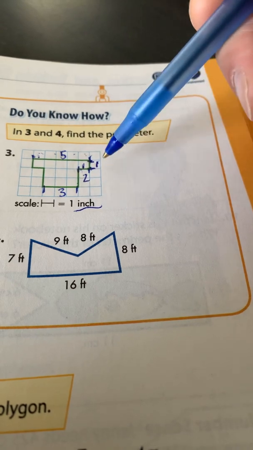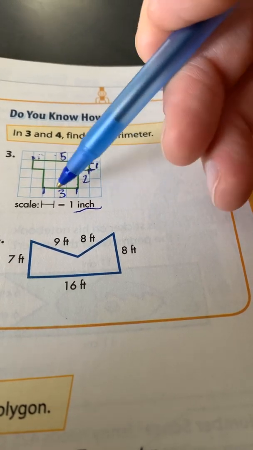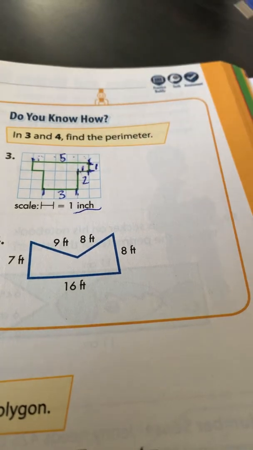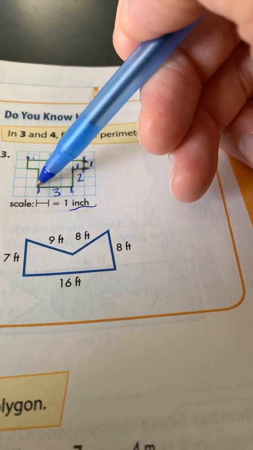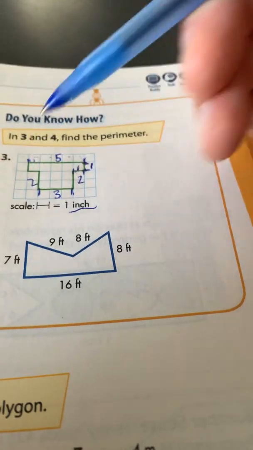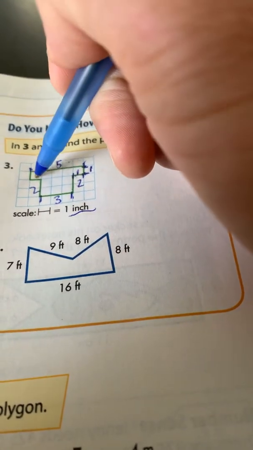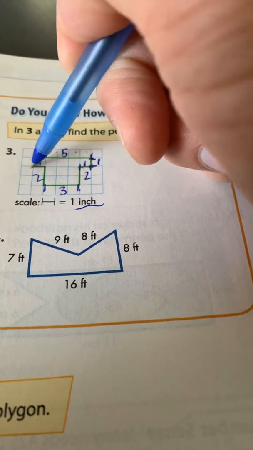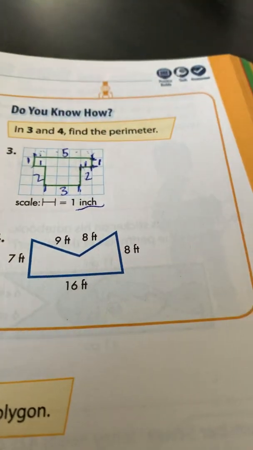There, that's why we get 2. So we have 5, 1, 1, 2, and then from here to here is 3. 1, 2, 3. Then we have to go up again, 1, 2, so we label this 2. Label this 1 from here to here, and then from here to here is 1, so we're going to label that 1.